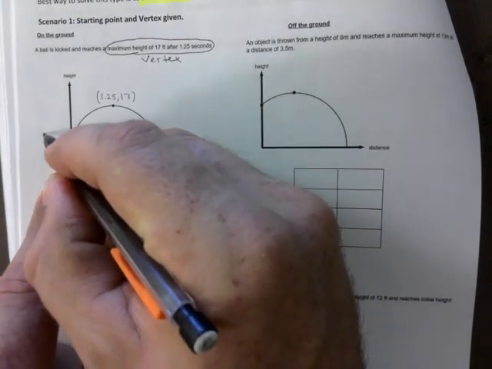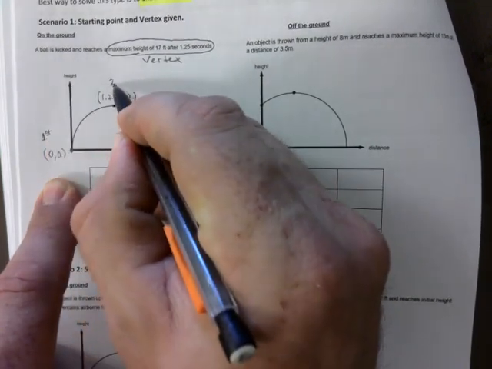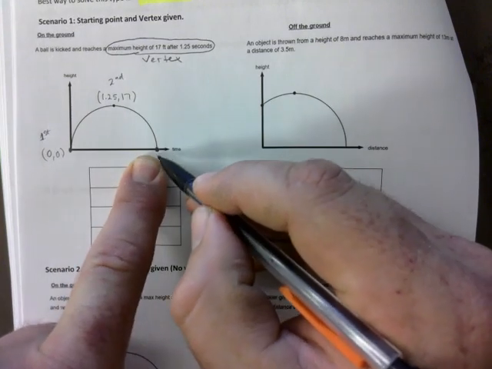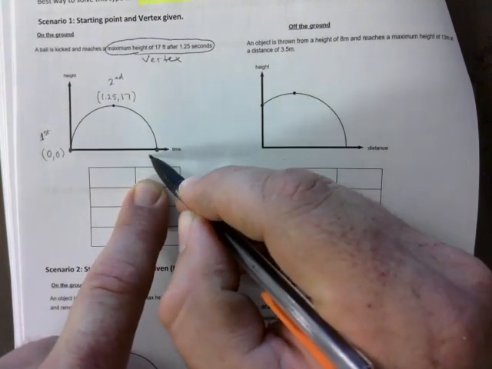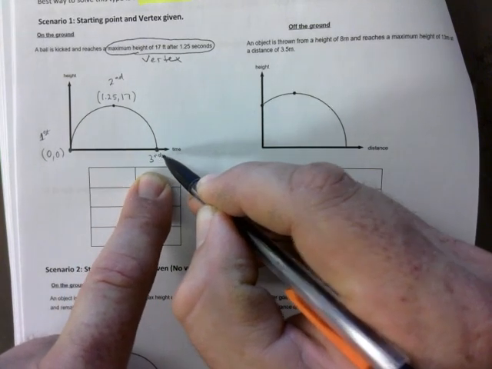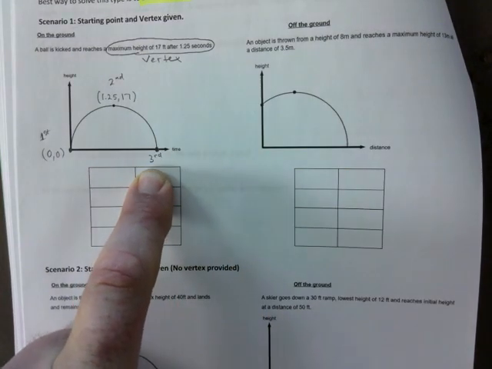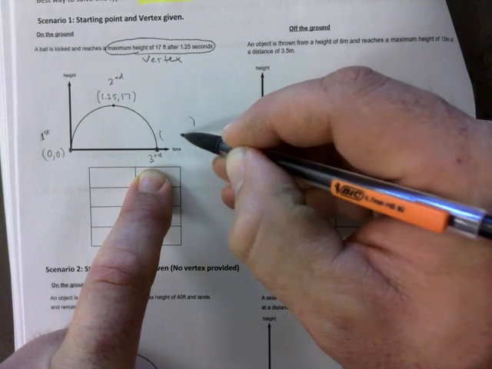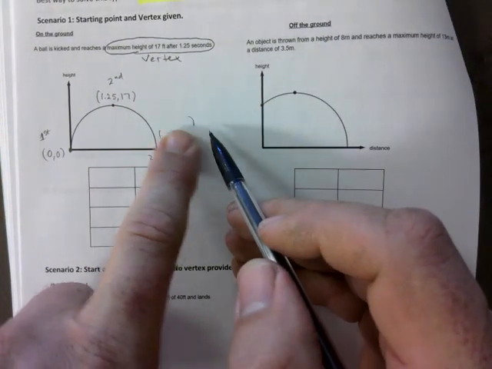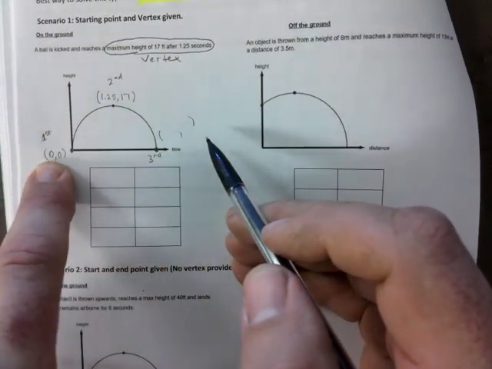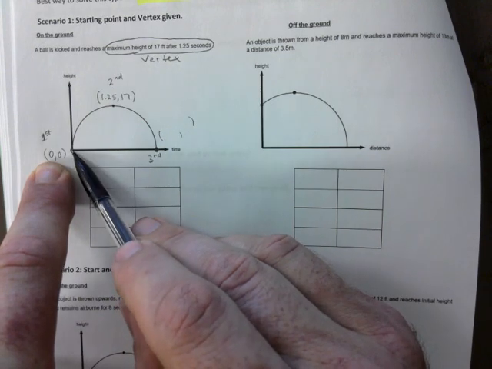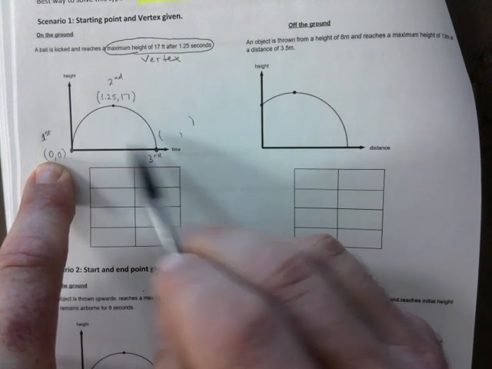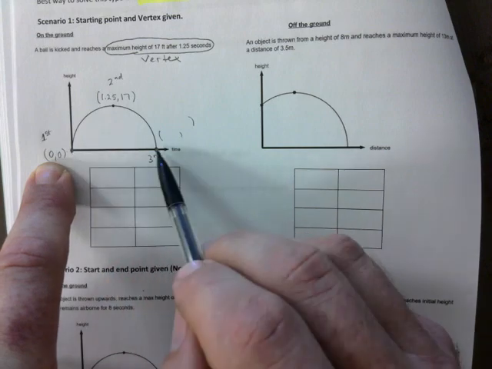So this is the first, second, which is also the vertex, and this is our third point right here. I'm going to put it down underneath. That's the third. So I want you to remember this. This is a bit of a pattern. Where do you start? You start here. By definition, both arms will be at the same height.